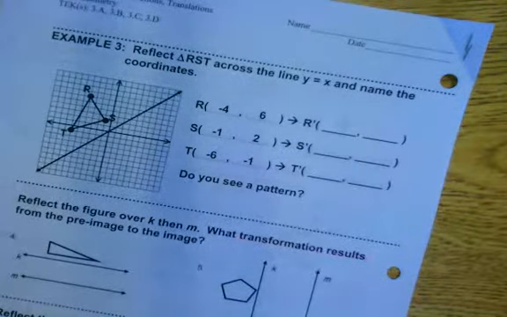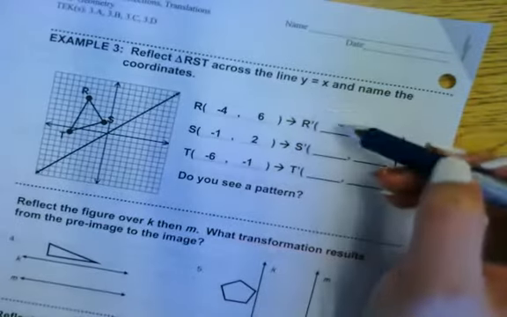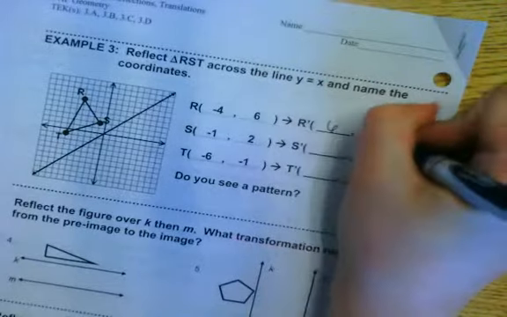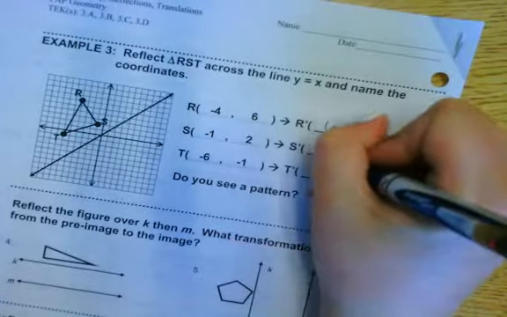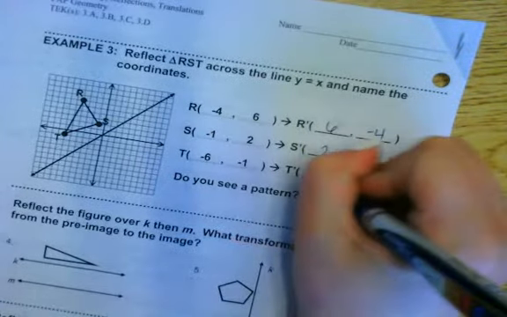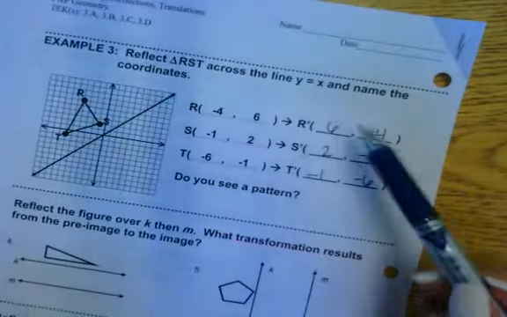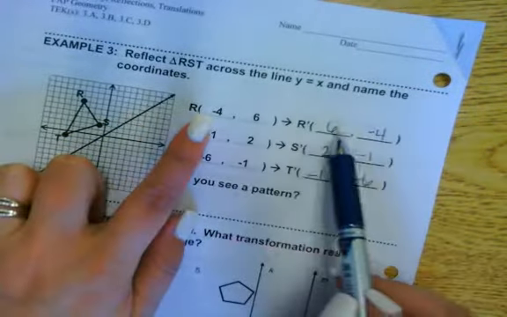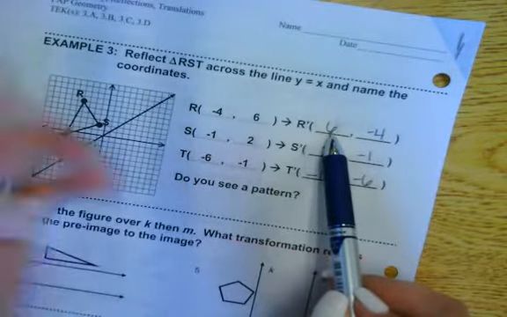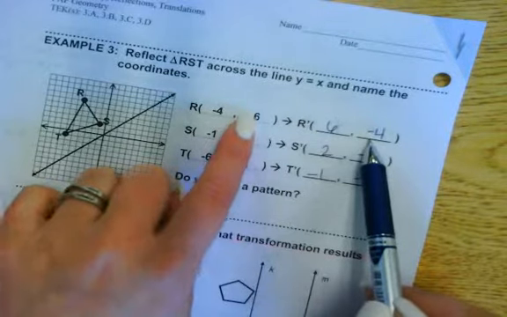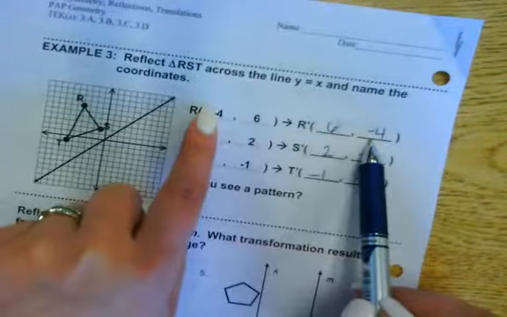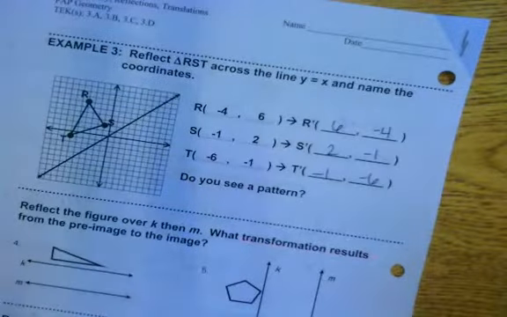Okay, so R prime equals what? 6, negative 4. S prime equals what? 2, negative 1. T prime? Negative 1, negative 6. Because what I'm asking myself here is x equals what, and x equals y, which is 6. Then over here, I'm asking myself y equals what, and y equals x, which is negative 4. And that's why they just flip-flop. Okay, and then graph that for a second.